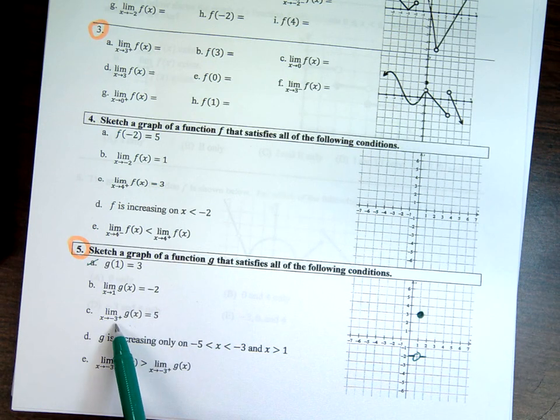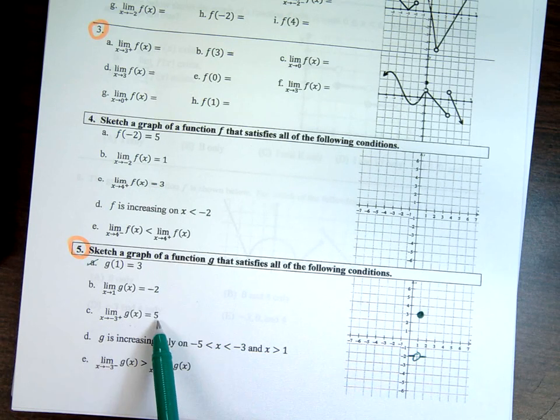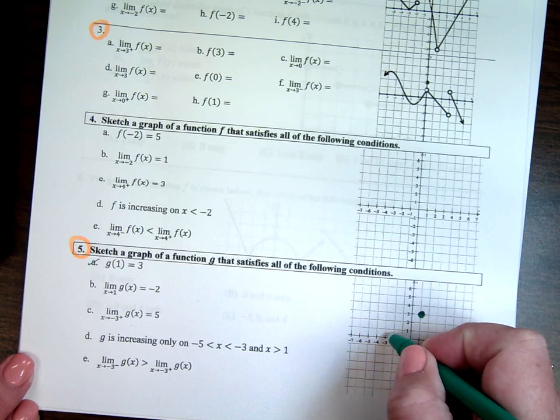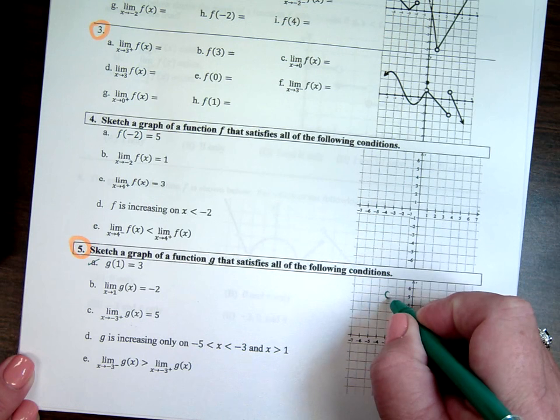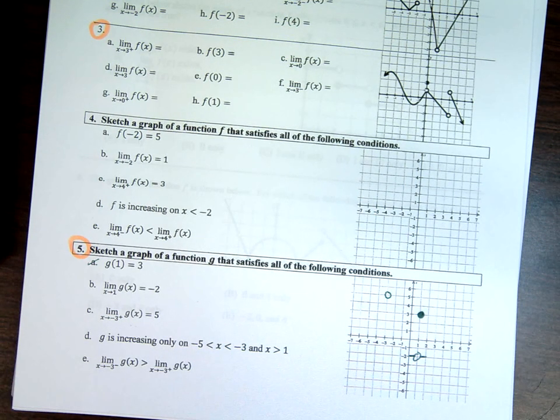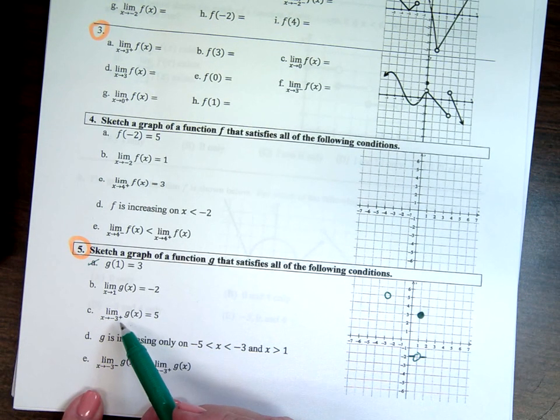Then I have this that says as I approach -3 from the right, I have a limit of 5. So (-3, 5) is going to be a significant place for me. 1, 2. Okay, so I'm right here. Again, I'm open circling for now. And this one only says when I come from the right.